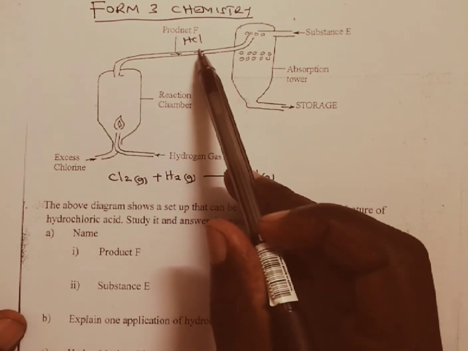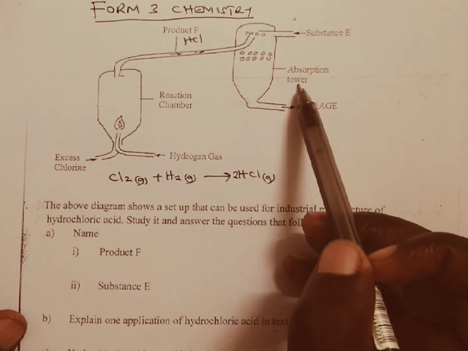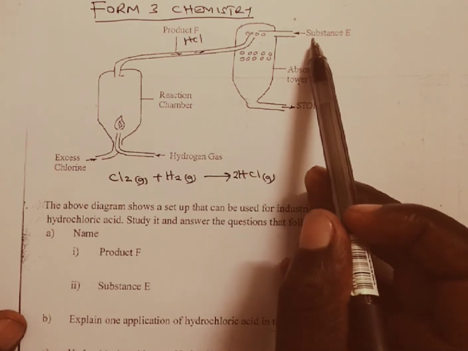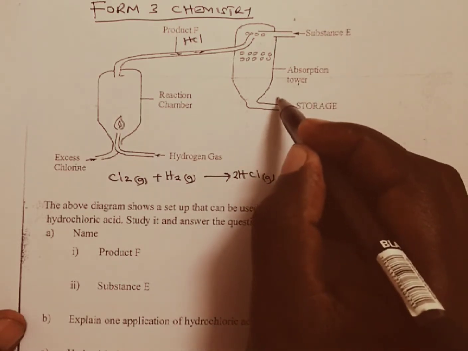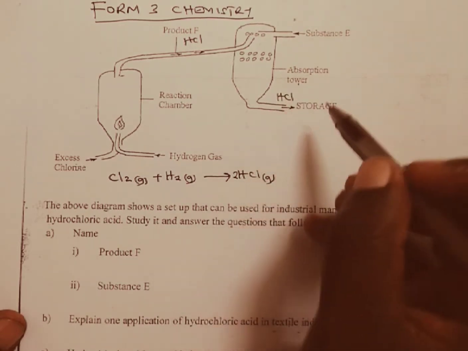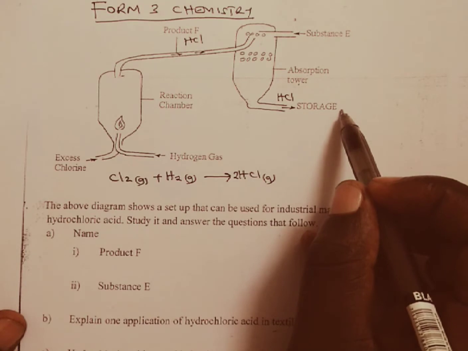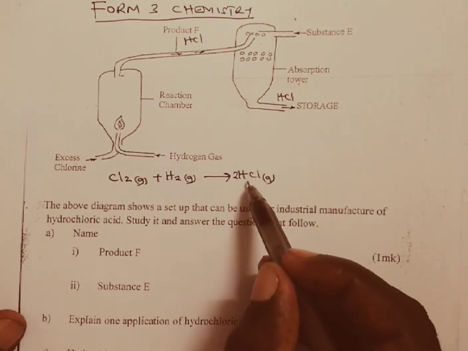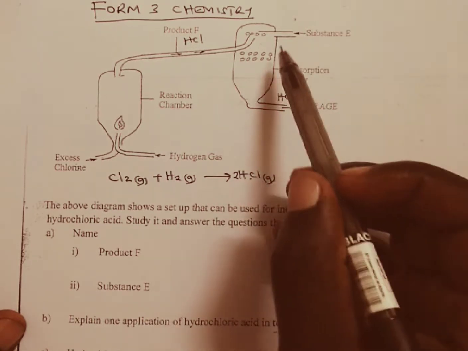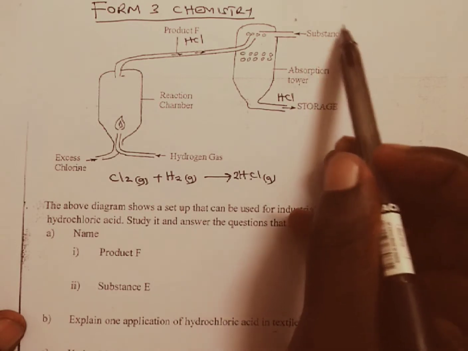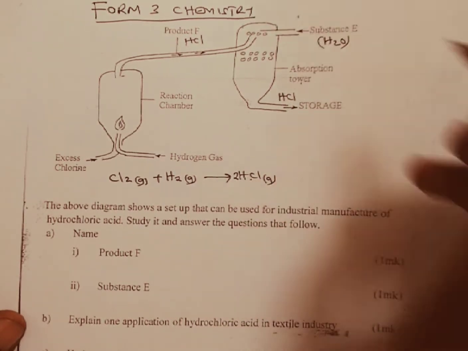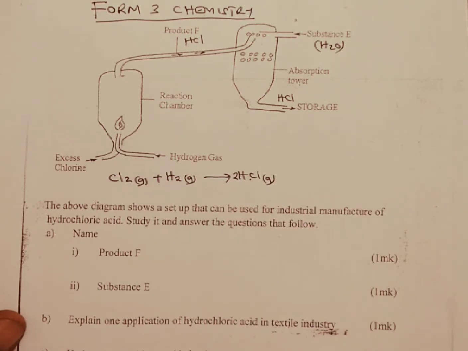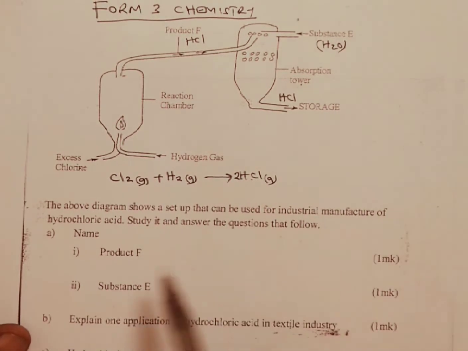Then hydrogen chloride gas goes to the absorption tower, where it is reacted with substance E to produce hydrochloric acid, which is taken to the storage tanks. Remember, hydrogen chloride gas is usually diluted with water, which is substance E, to form hydrochloric acid. So let us go through the questions.